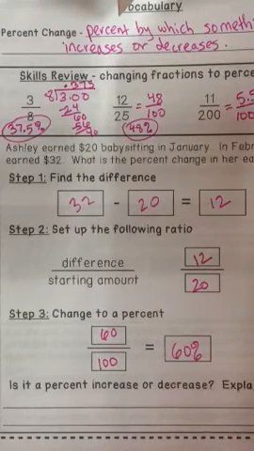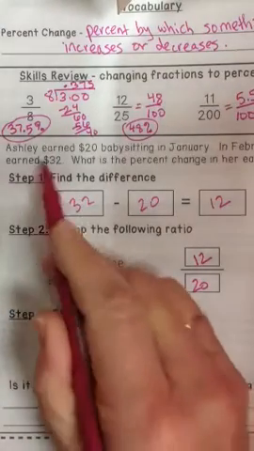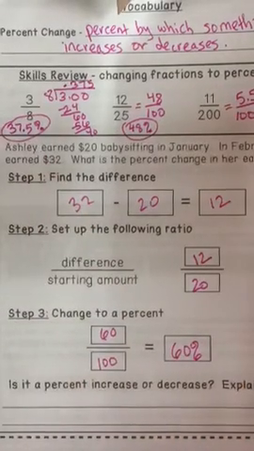If the denominator was not a number that easily goes into 100, we would have to divide the denominator into the numerator and then multiply by 100, like we did up here with 3/8.